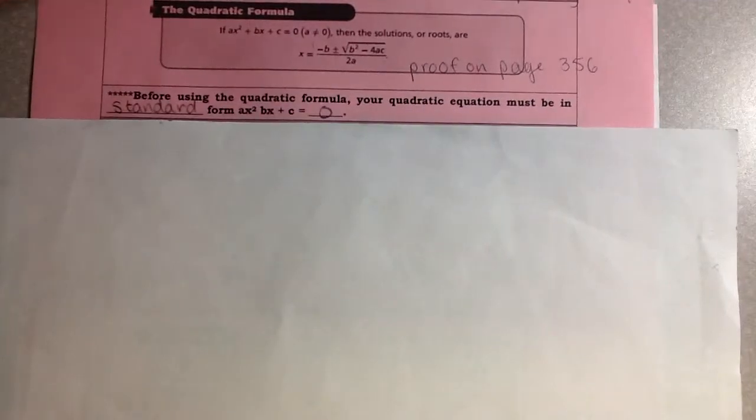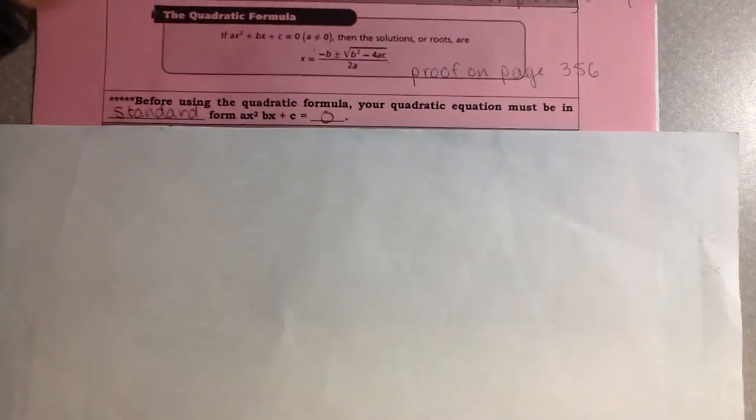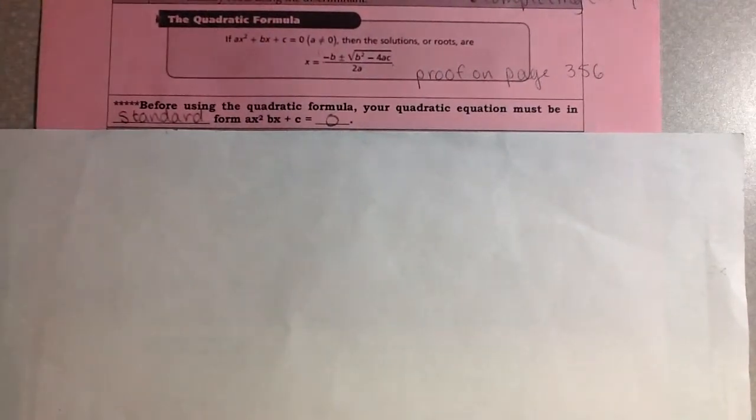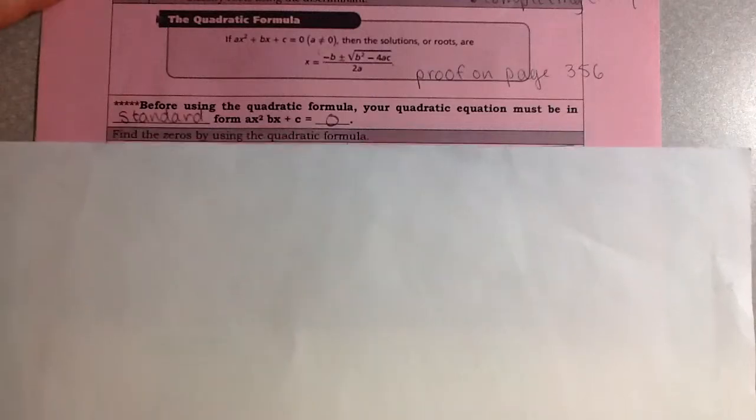I just want to circle this right here and see if you think that looks familiar. That is the axis of symmetry for your parabolas. Okay, before using the quadratic formula, your quadratic equation must be in standard form, which means it needs to look like ax squared plus bx plus c equals 0.